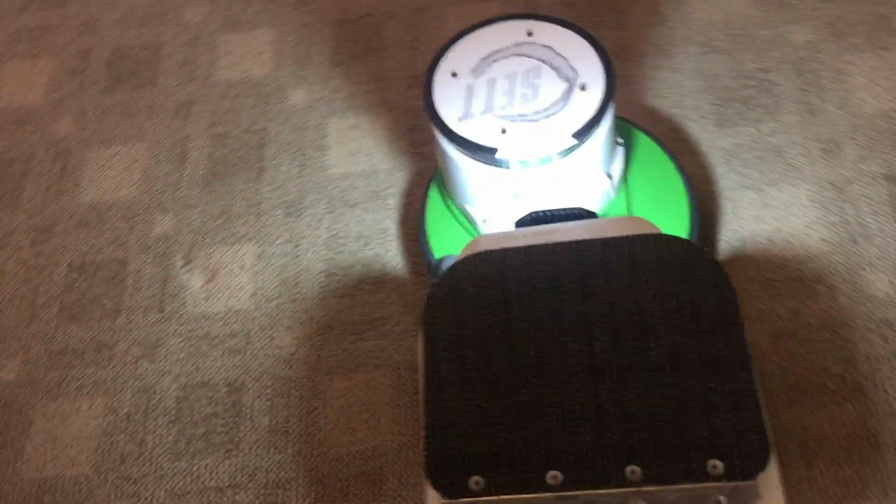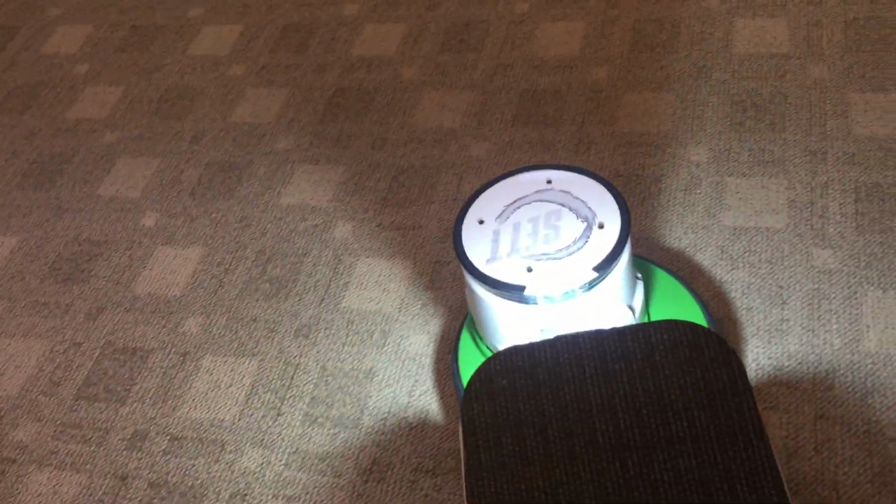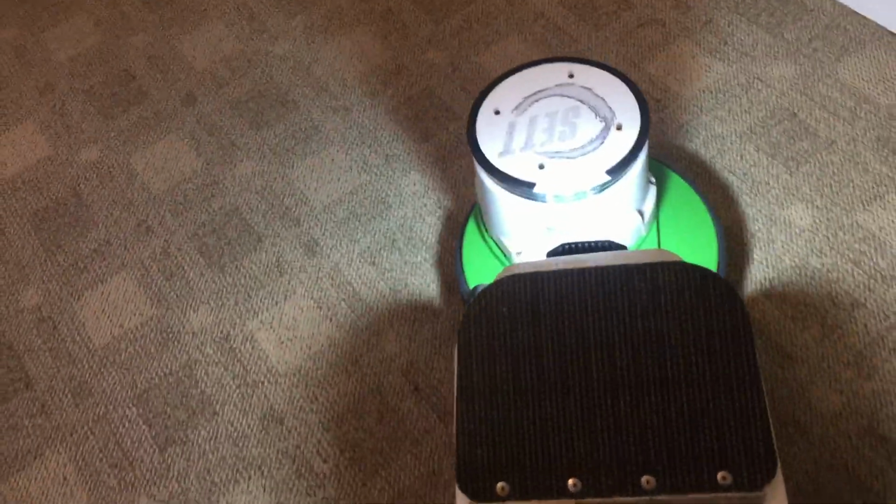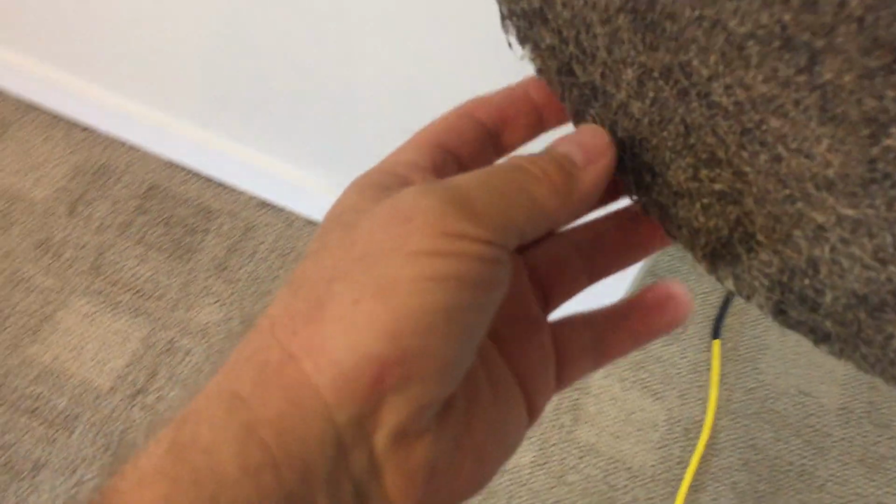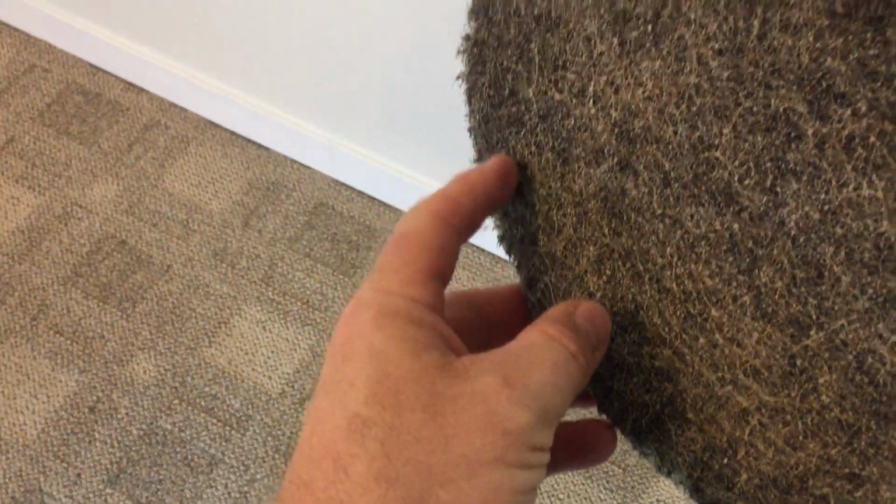Alright, we'll go over here. Let's go over this section just a little bit more. And we'll switch. There's actually a fair amount of junk collected, particularly on the outside edge.